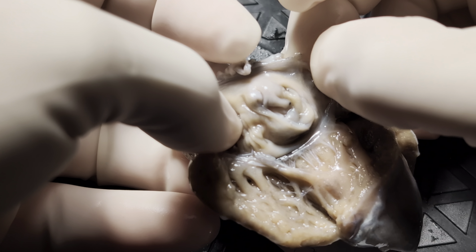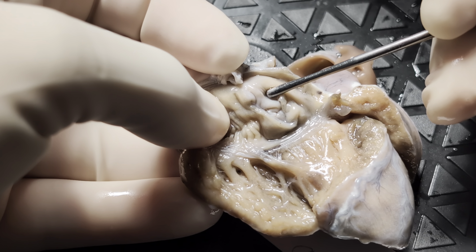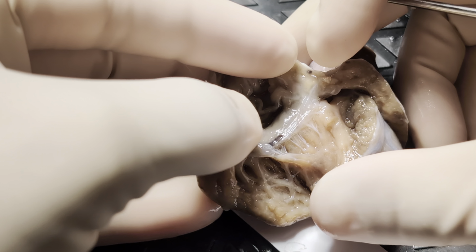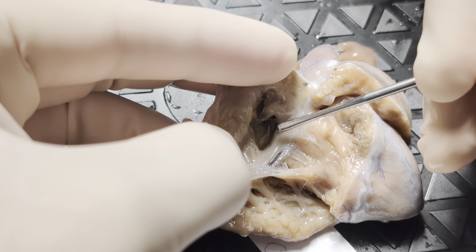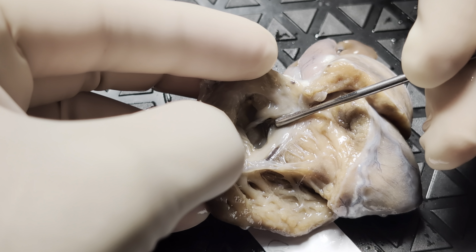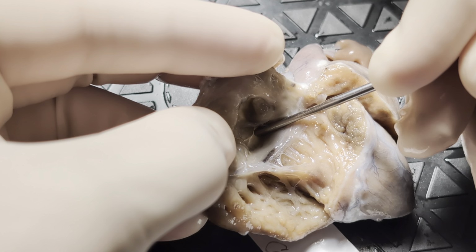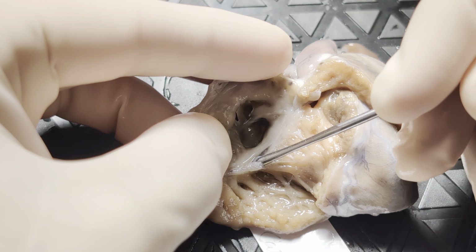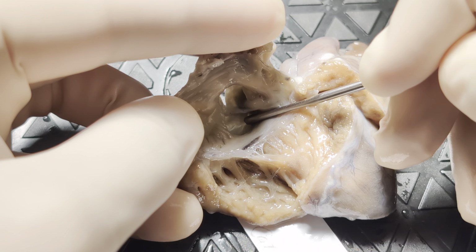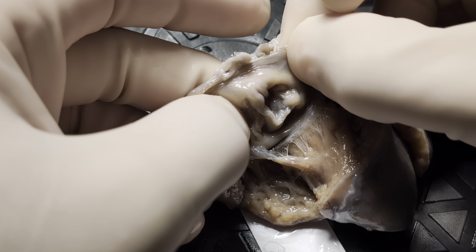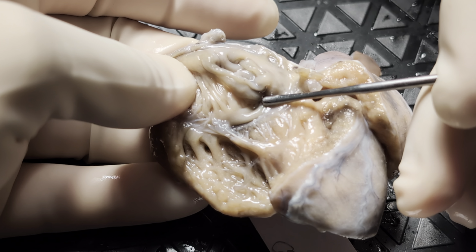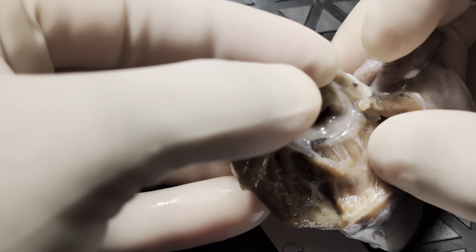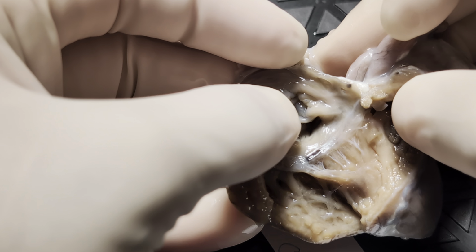And we can quickly find the oval fossa, which appears to be intact. What's a little more difficult to find is the coronary sinus. And almost seems like this could be the coronary sinus, but it actually isn't. There is no actual orifice of anything back here, so can't actually appreciate a coronary sinus that opens up into the right atrium in this heart.